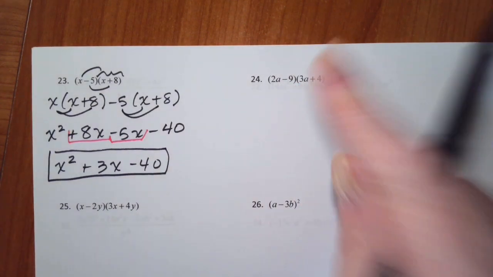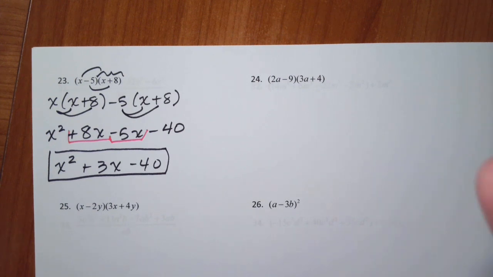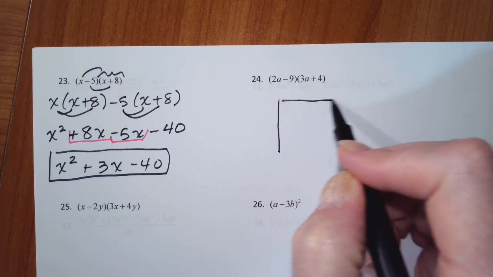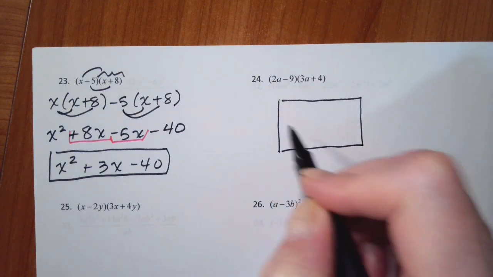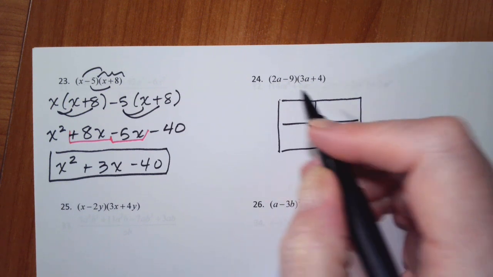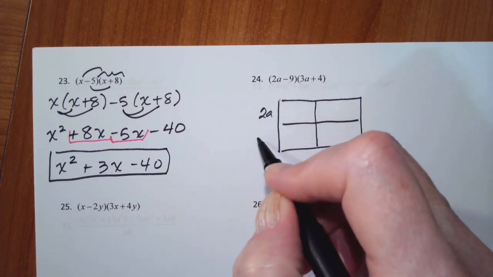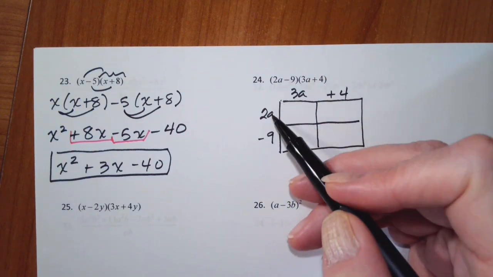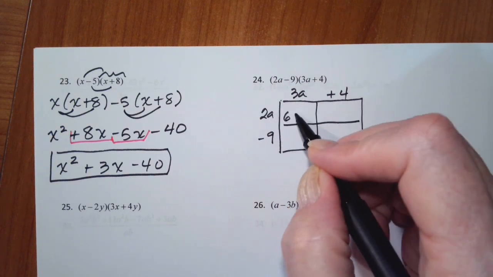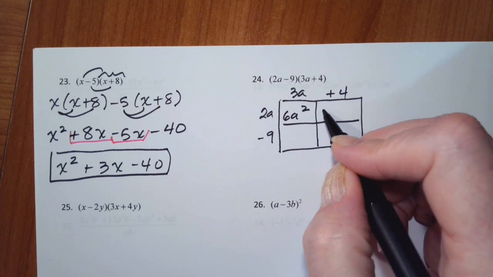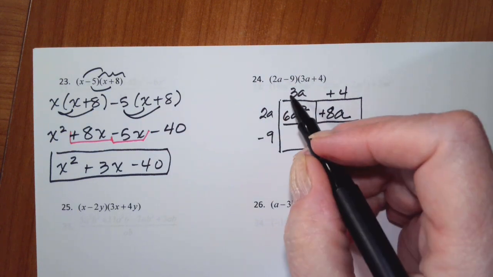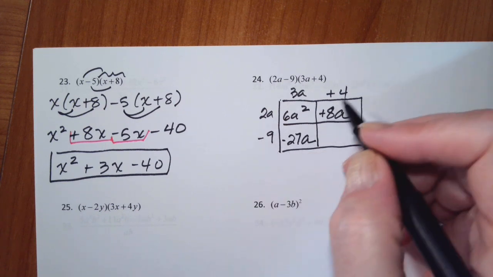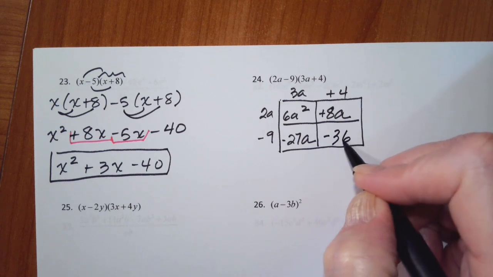Okay. On this one, I think I'll just use the area model, just to kind of refresh you on different ways of doing it. That means I'm going to make a rectangle. And since it's a binomial times a binomial, I'll have 2a minus 9 times 3a plus 4. So 3a times 2a gives me 6a to the second. 2 times 4 gives me a positive 8a. 3 times -9 is -27a. And -9 times 4 is -36.